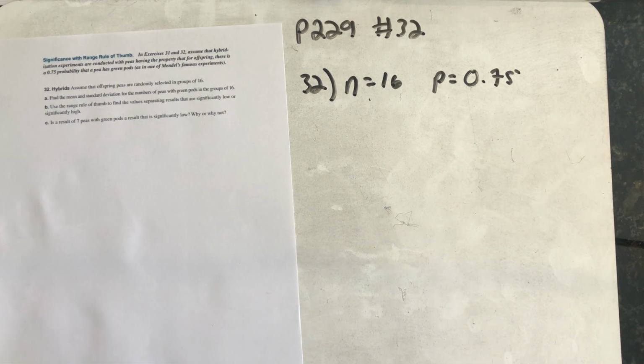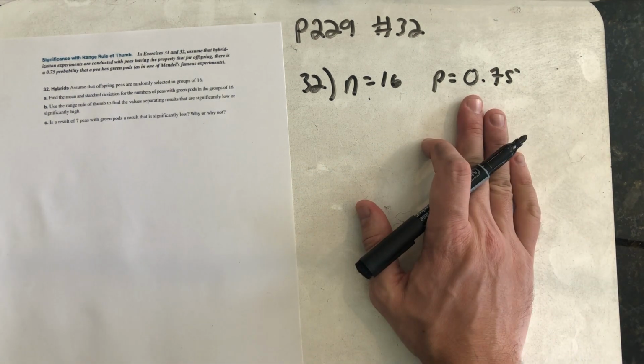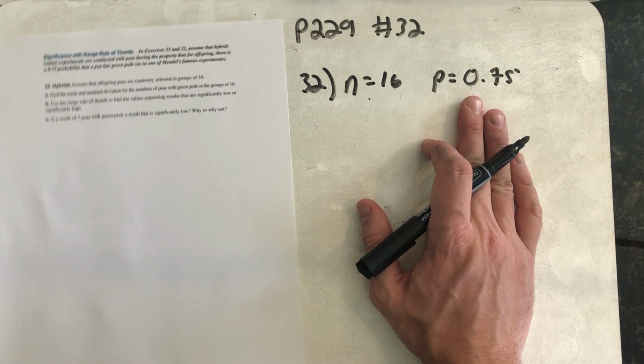The trials are independent of each other because one pea pod doesn't affect the next, or one plant doesn't affect the next. The probability of success is told to us to be 0.75, coming from one of Gregor Mendel's very famous experiments. And we definitely have two categories. We're counting green peas or not green peas. So that's our binomial process. And we're using this as a fixed probability in each trial.